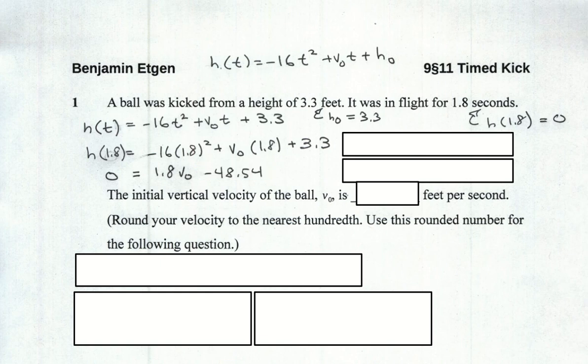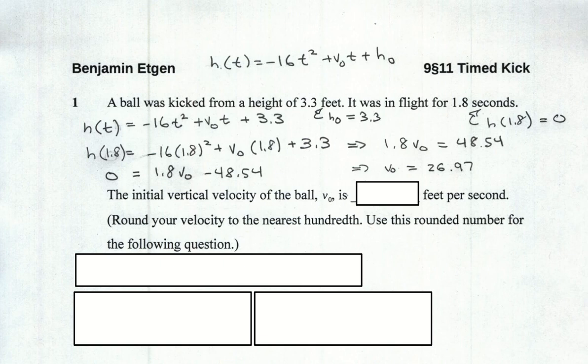The other thing that I've done is cleaned up how we're showing the multiplication here. There's no reason to show the coefficient after. That looks confusing to me. So I rewrote that term with the v sub 0 in it with the coefficient first. So there's 1.8 v sub 0. Now this is a linear equation. All we have to do is get the v sub 0 by itself, and there's only two things that have to go. We have to get rid of the constant term as we work backwards through the order of operations, and then we have to get rid of the coefficient. So I'm going to do exactly that. I'm going to add 48.54 to both sides, and then I'm going to divide both sides by 1.8.